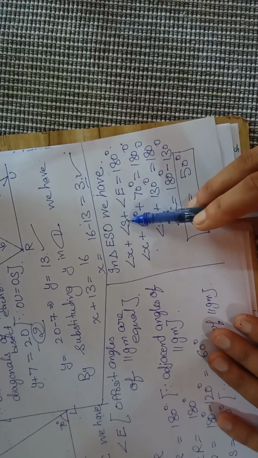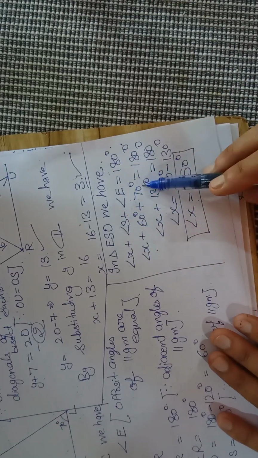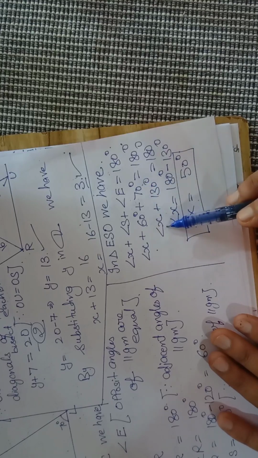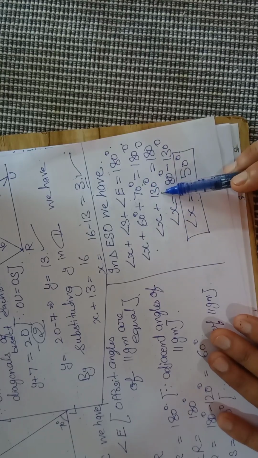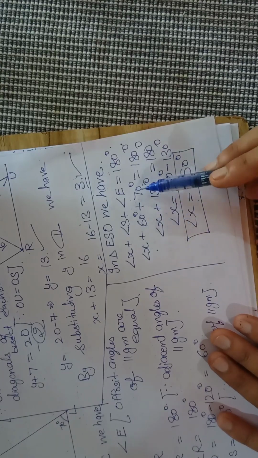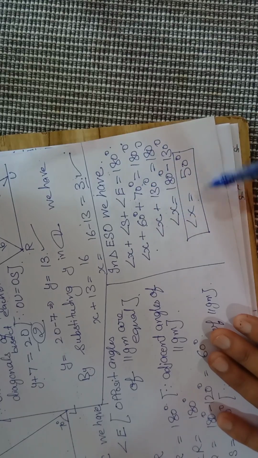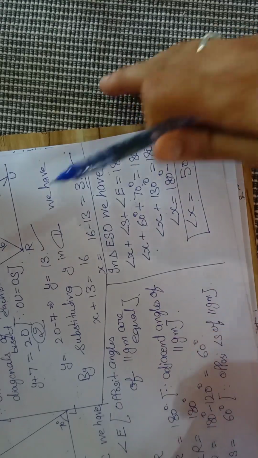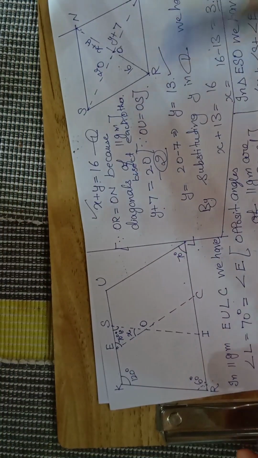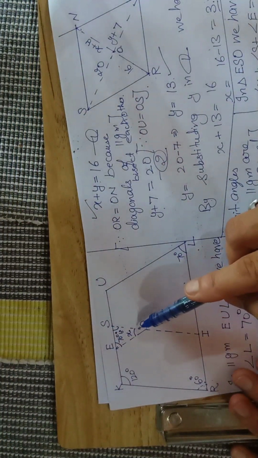I can put the value of angle S and E, that is 60 plus 70. Then I have angle X plus 130 degrees whenever I add 60 plus 70. And I have angle X, that is equal to 180 degrees minus 130 degrees, that is 50 degrees. So in this way, I find my angle X.